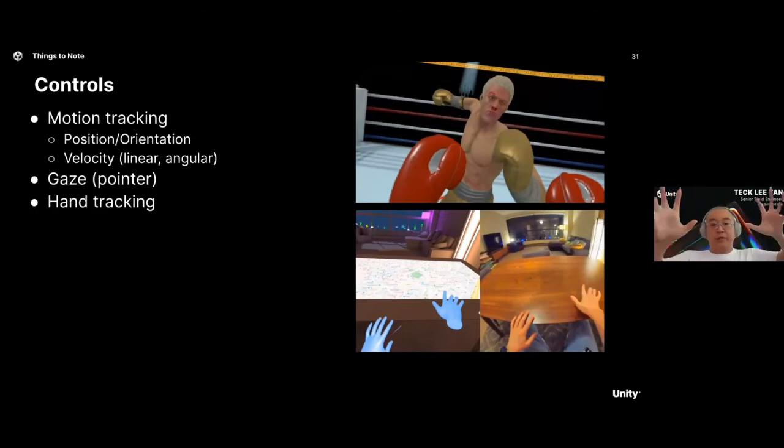So instead of having a controller, one nice thing about hand tracking is that it tends to be an easier introduction for a first-time user, somebody who's not played games at all. To us, to gamers, you get a motion controller and it's like, this is perfect.